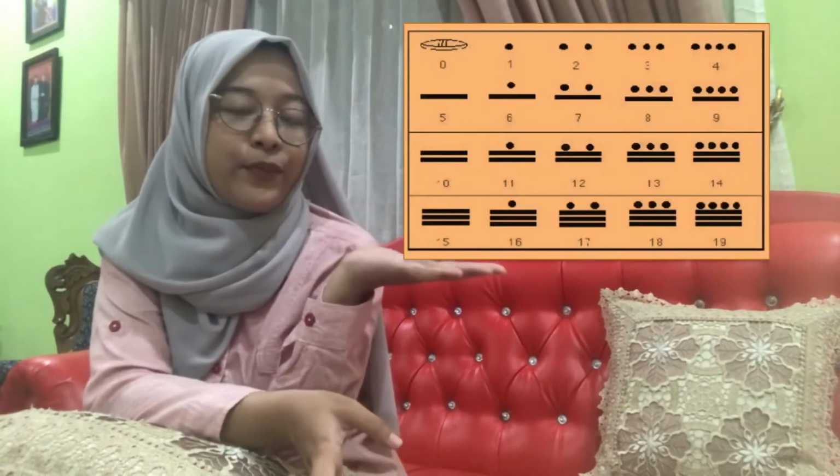First, it uses base 20, recognizes the symbol 0, and is written vertically. The Maya numeration system is based on 20, vigesimal, which only uses 3 symbols, namely the shell, bar, and dot. A dot represents the value 1, the bar represents 5, and the shell represents 0. The symbols used in this Maya system are as follows.